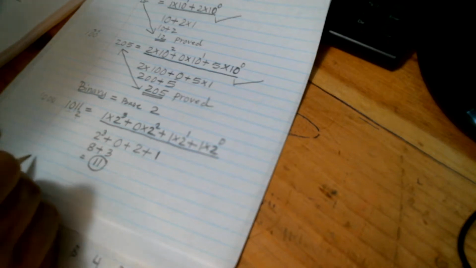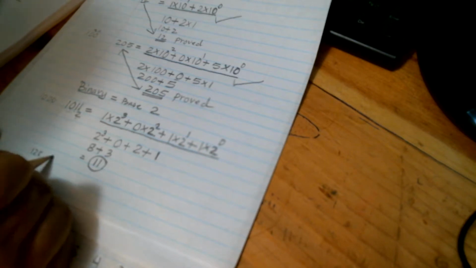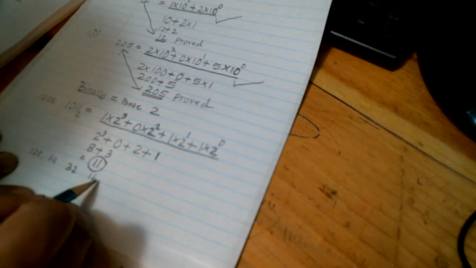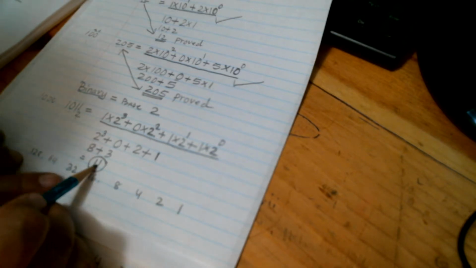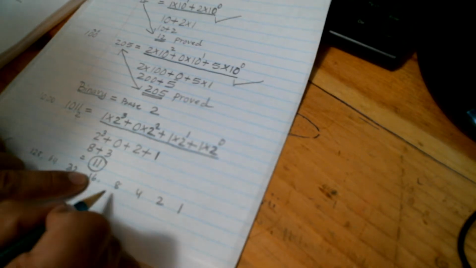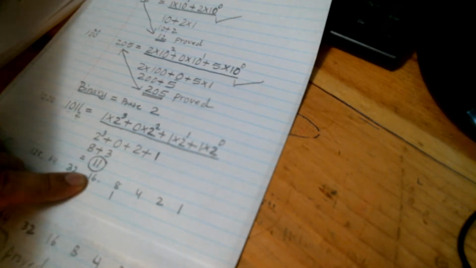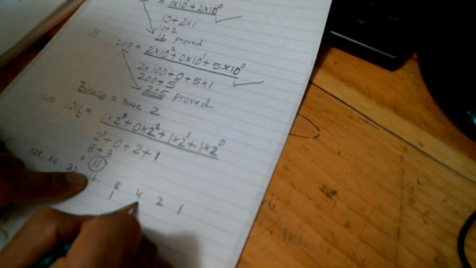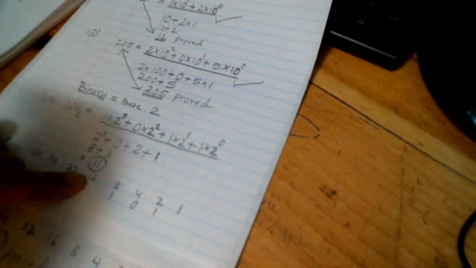Let us solve this. We know we have our formula: 128, 64, 32, 16, 8, 4, 2, 1. So this is 11. 16 is way bigger than 11. We can do 8. 11 minus 8 is 3. 4 is bigger, we cannot do this. 2 we can do. 3 minus 2, then 1.